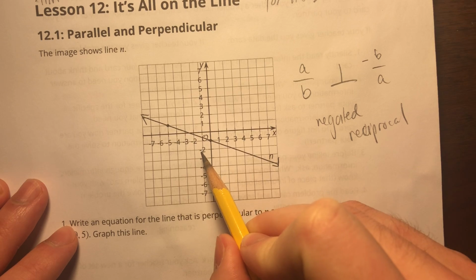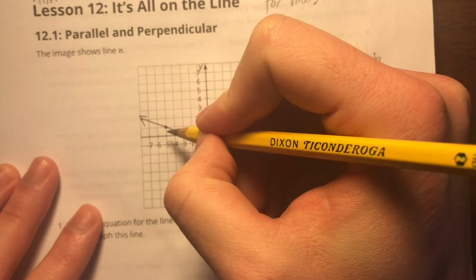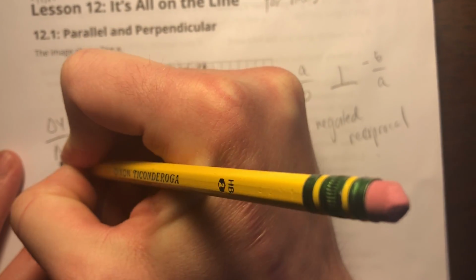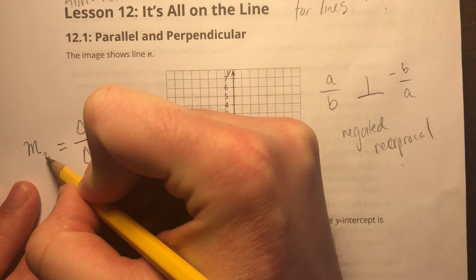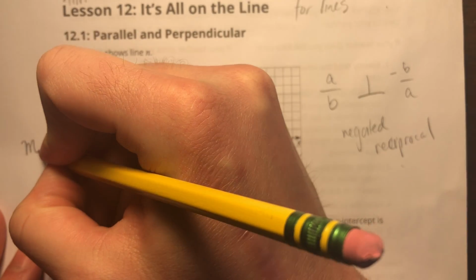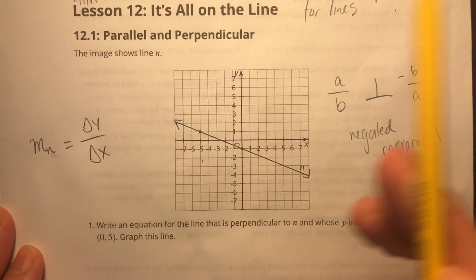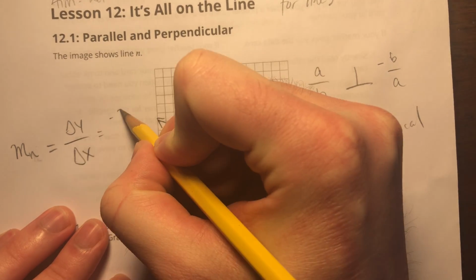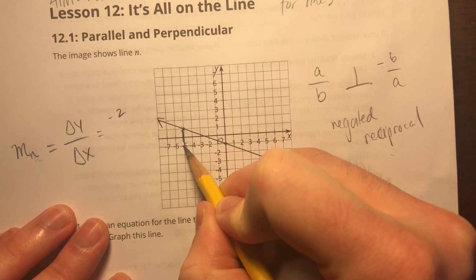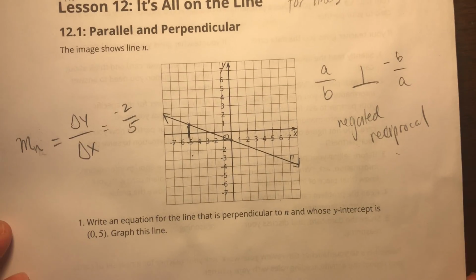All right, so I need to find the slope of this line N. I can pick any 2 points I want. They give us these 2 points here, so those are the easiest to use. And I'm going to find the rise over run, or the delta y over delta x. I'm trying to find the slope of line N. That m just means slope, and then the subscript N means it's referring to the slope of line N. So in the y direction, we're going down 2. So the change in y is negative 2. And in the x direction, we're going over 1, 2, 3, 4, 5. So that's negative 2 over 5, my slope.